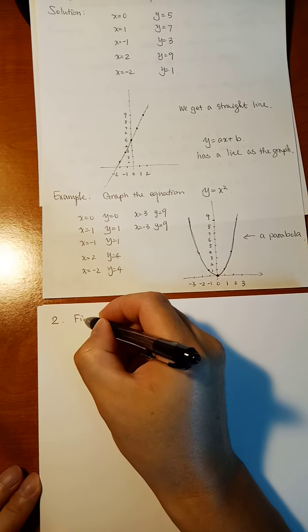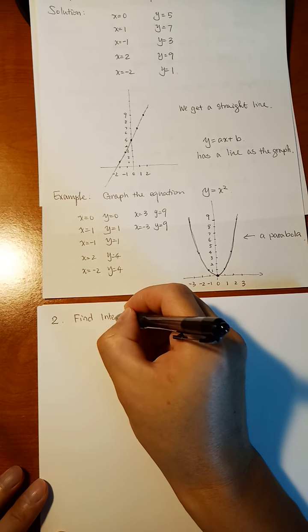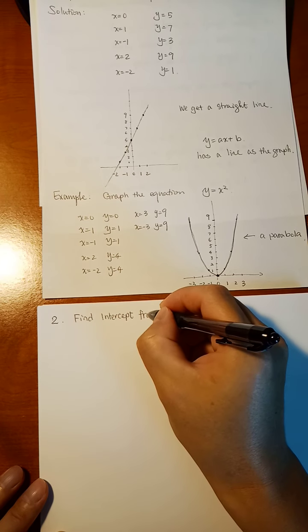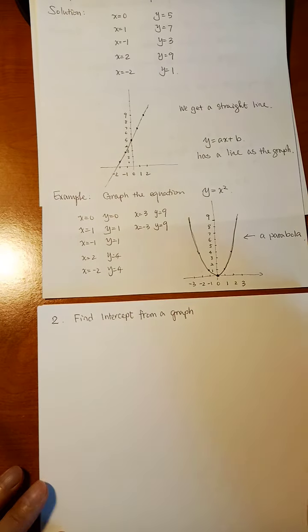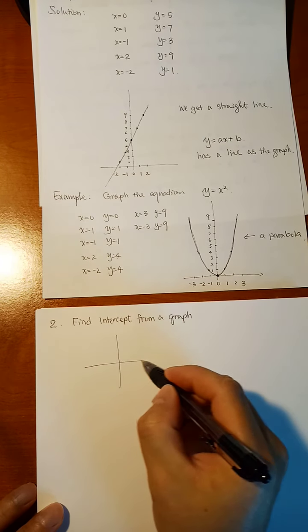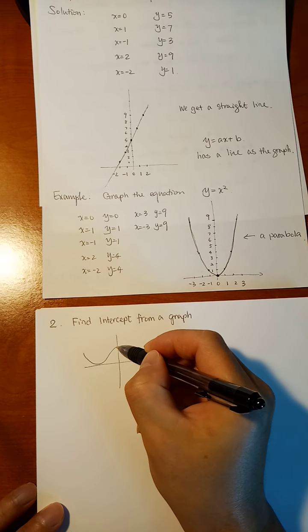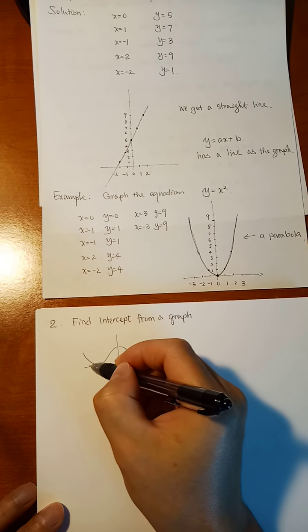We still want to find some special information. So this is an intercept from a graph. What is an intercept? So assume you have a graph for a certain function like this. Here is the intersect.